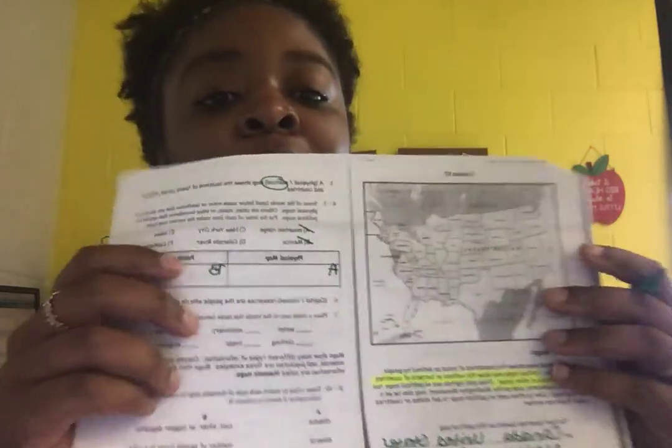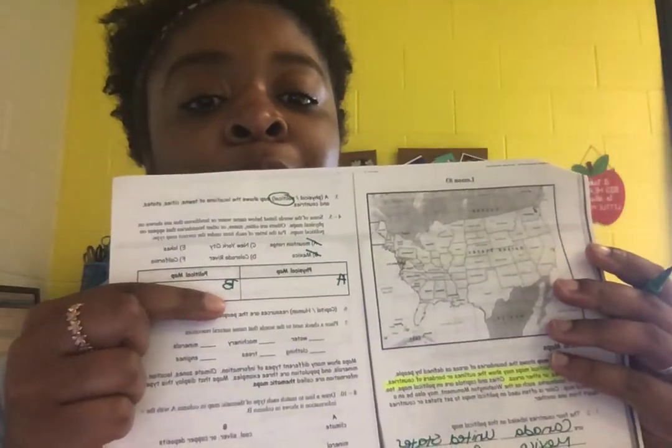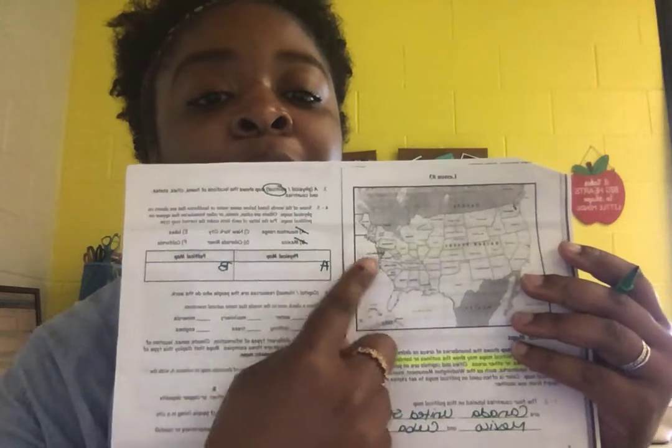Mexico is a country. We know that we find countries on political maps. So I'm going to put a B right here on political map, and I'm going to cross out B because now I've used it. New York City is a city. I know that cities are found also on political maps, so I'm going to put C under political map.